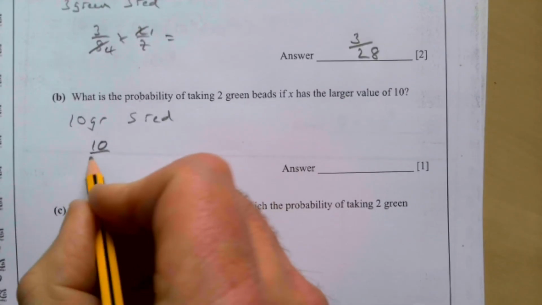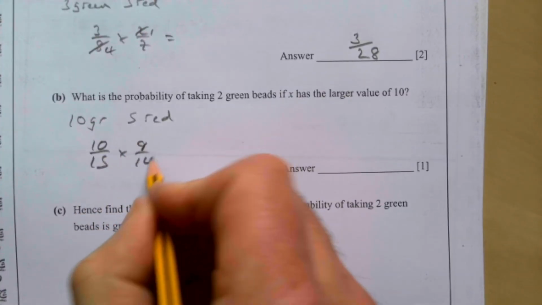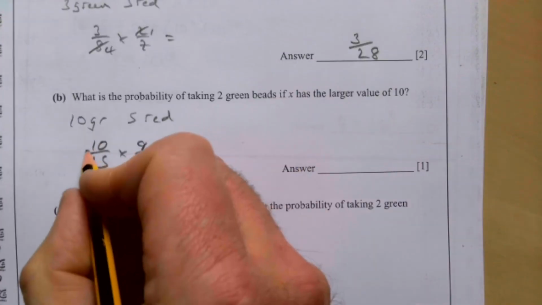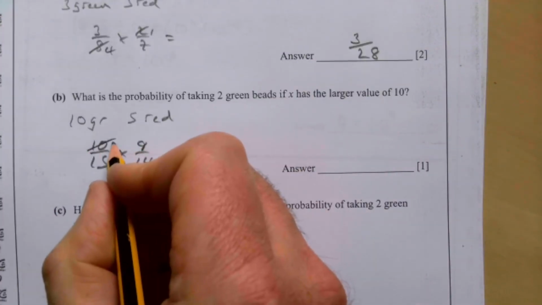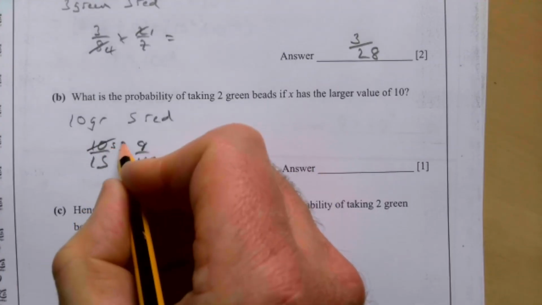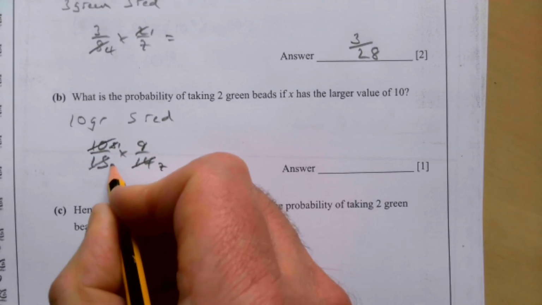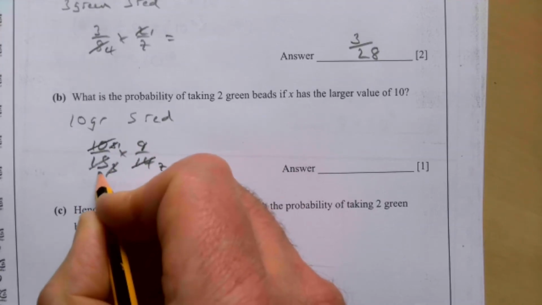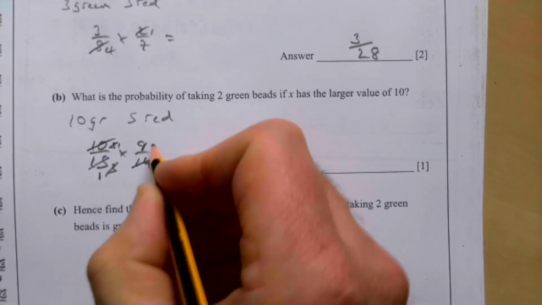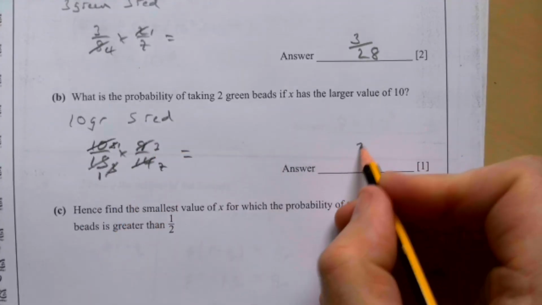It would be 10 out of 15 multiplied by 9 over 14. Let's do a bit of cancelling here. That is a 5 and that's a 7. That is a 1 and that is a 3. That is a 1 and that is a 3. So that cancels down then to 3/7.